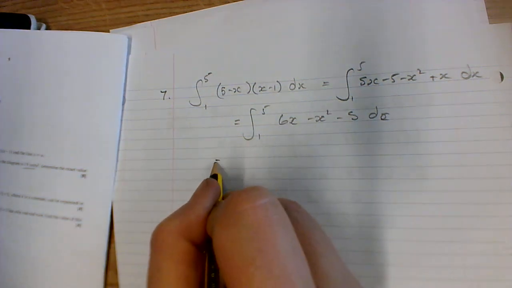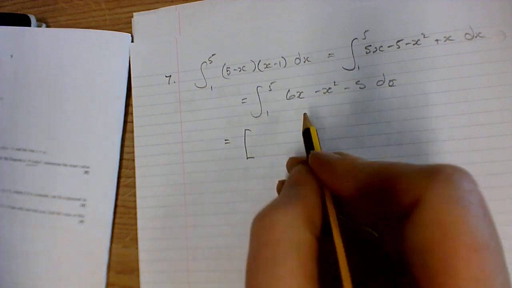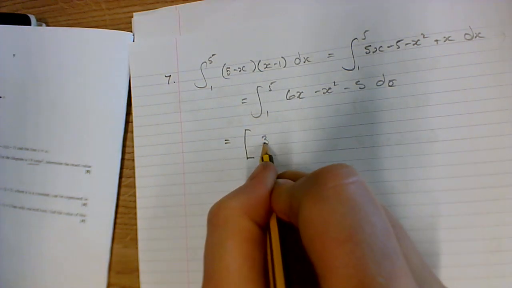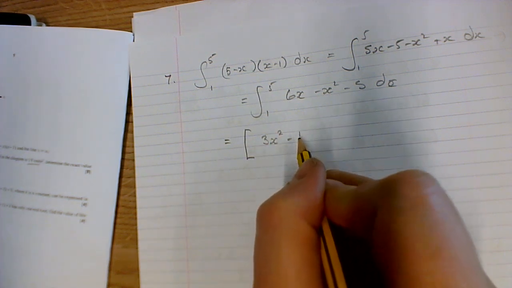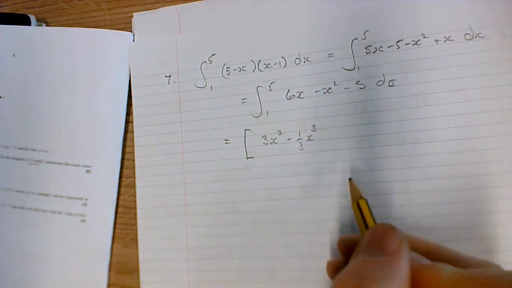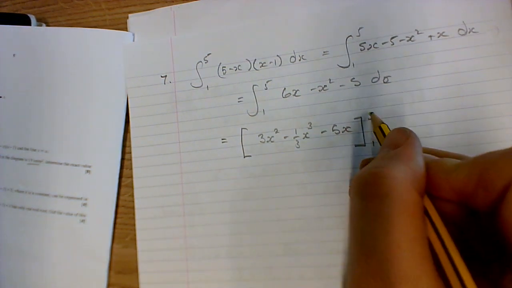So integrating, it's a definite integral, so we don't have to worry about the constant of integration. Add 1 to the power, it becomes 2, divide by the new power, so it's 3x squared, take away 1/3 of x cubed, add 1 to the power, divide by the new power, minus 5x, between 1 and 5.